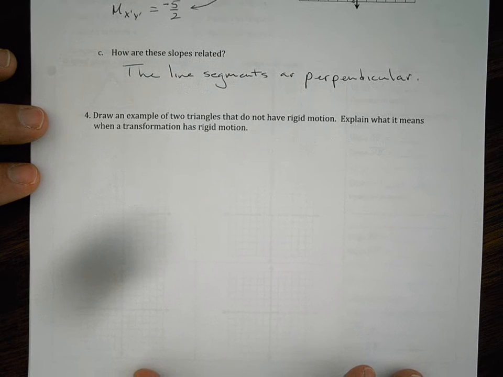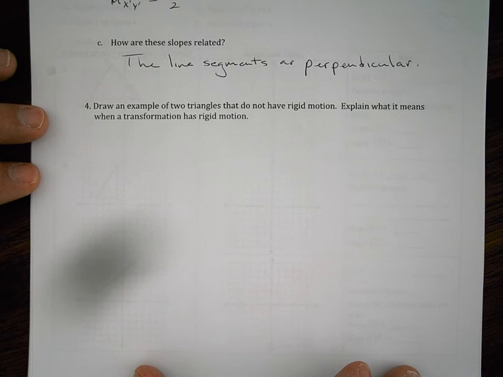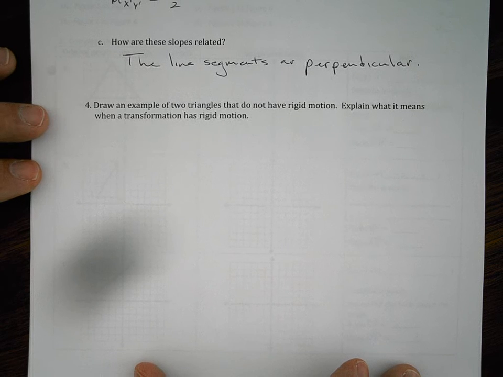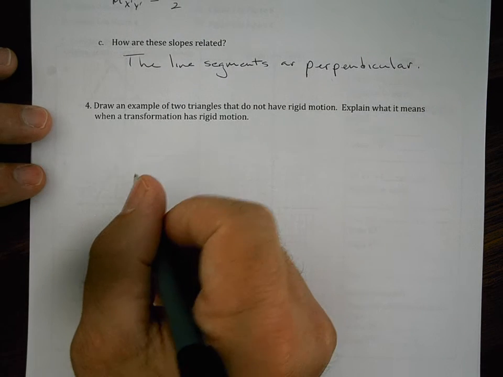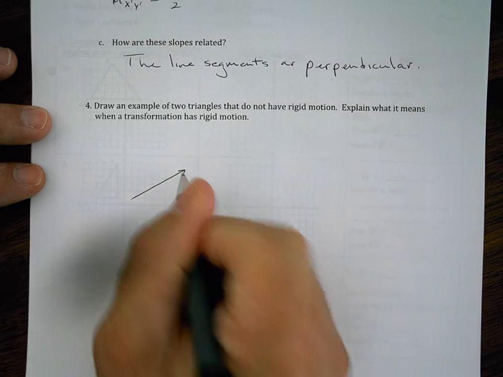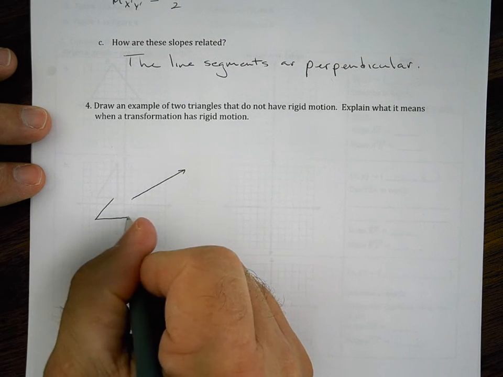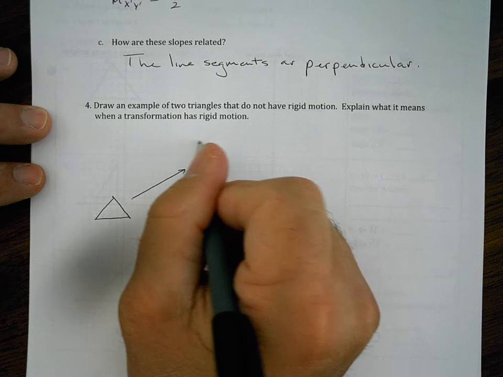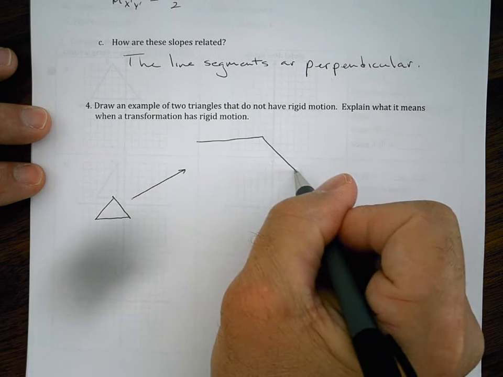Okay, last one. Draw an example of two triangles that do not have rigid motion. Explain what it means when a transformation has rigid motion. Okay, two triangles that do not have rigid motion would be two triangles that basically change their size and their shape.